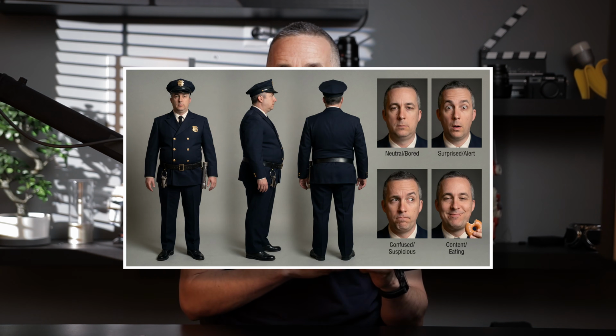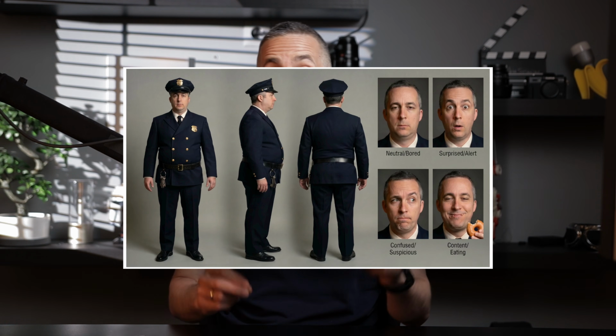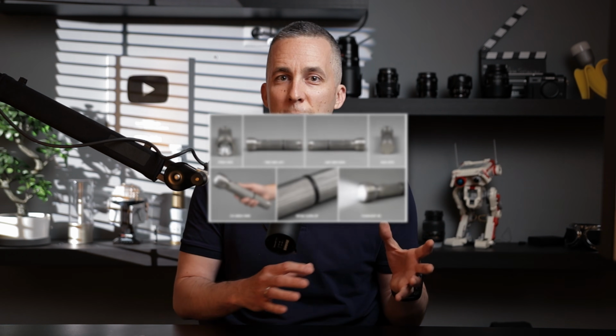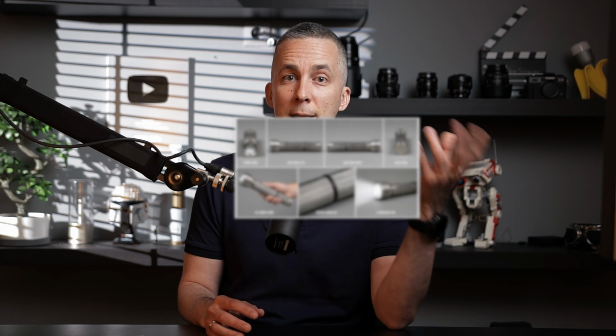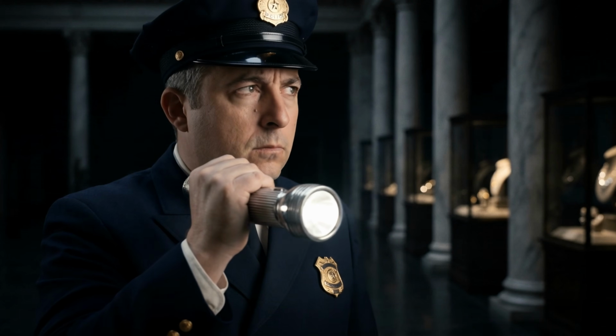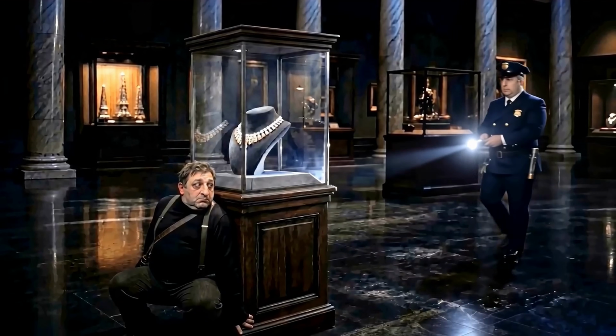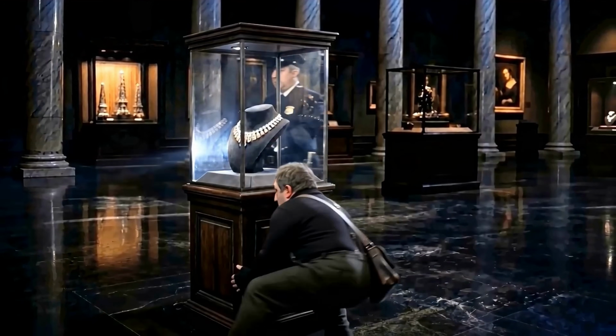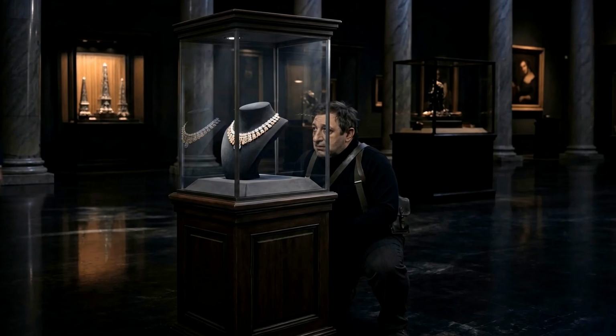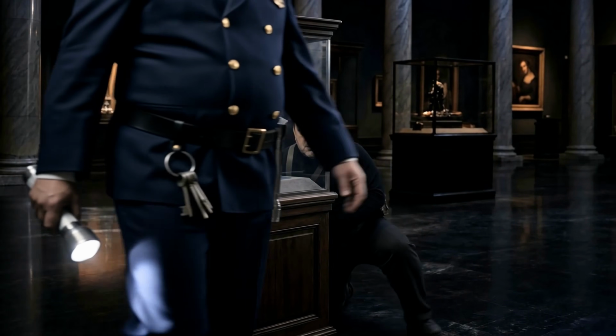Also, I created two character sheets for the guard. One is with the flashlight on his belt and another is without the flashlight on his belt, but with a separate object sheet for the flashlight. And this is really important because later in the video you will see that the guard is holding the flashlight in his hand, and if you feed the character sheet with the flashlight on the guard's belt into the Seedance that I use for this, you will have the guard with one flashlight in his hand and one on his belt.